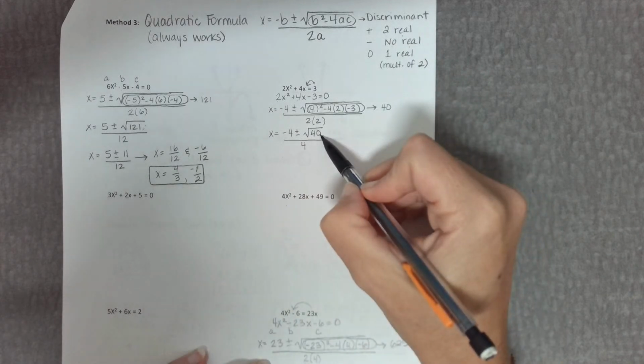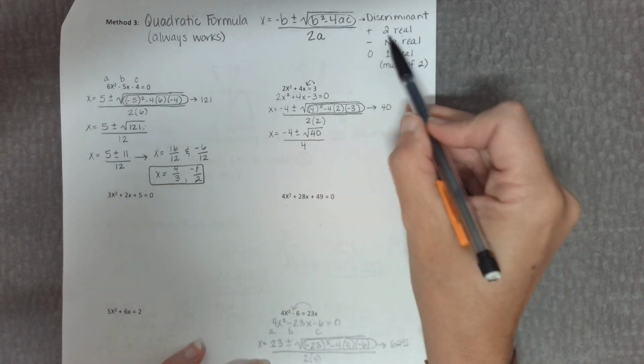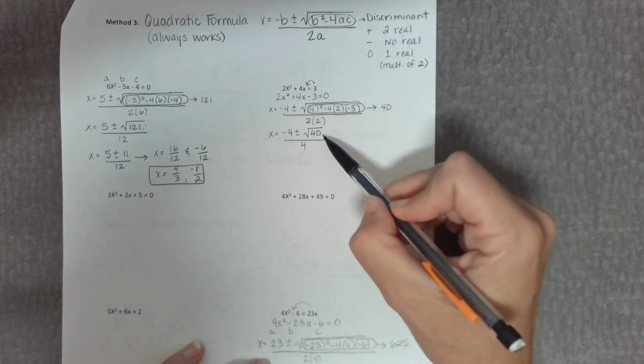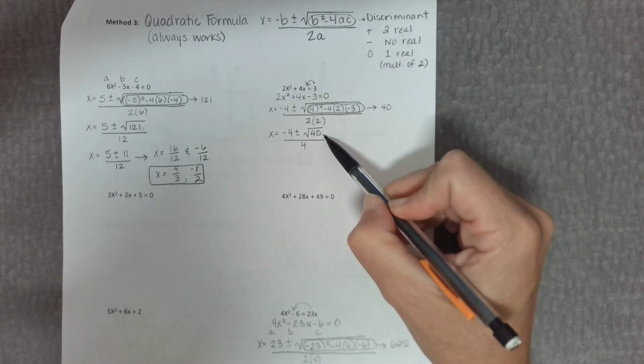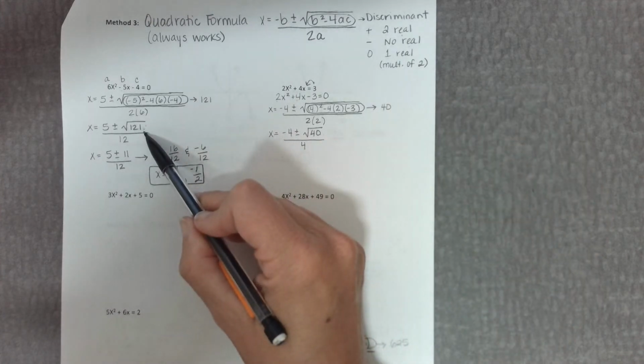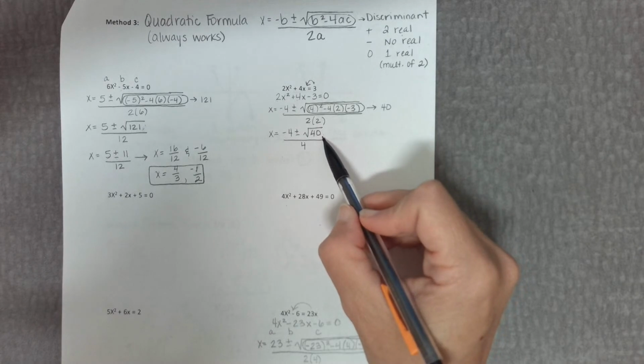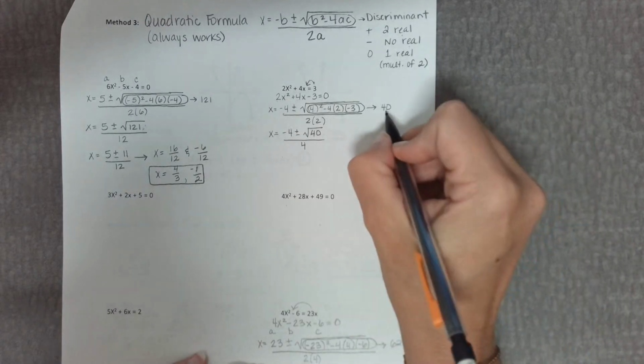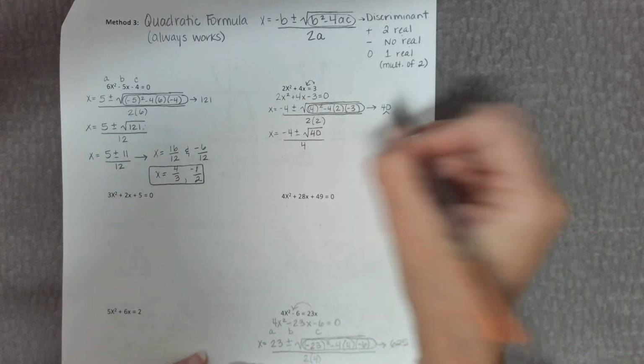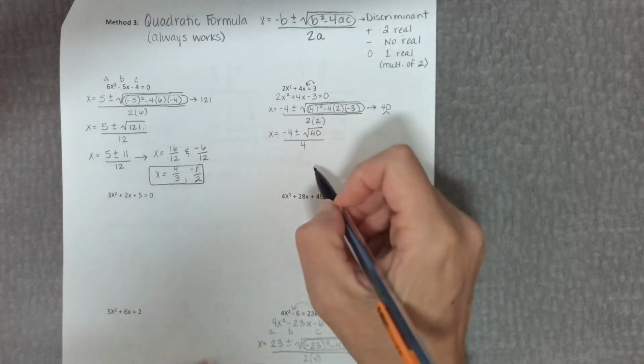Okay, so 40 is still a positive number, so we're still going to get two real solutions. But this time, 40 is not a perfect square like 121 was. So we can't just take the square root. Instead, what we're going to do is a little factor tree, and we're going to simplify the square root of 40.